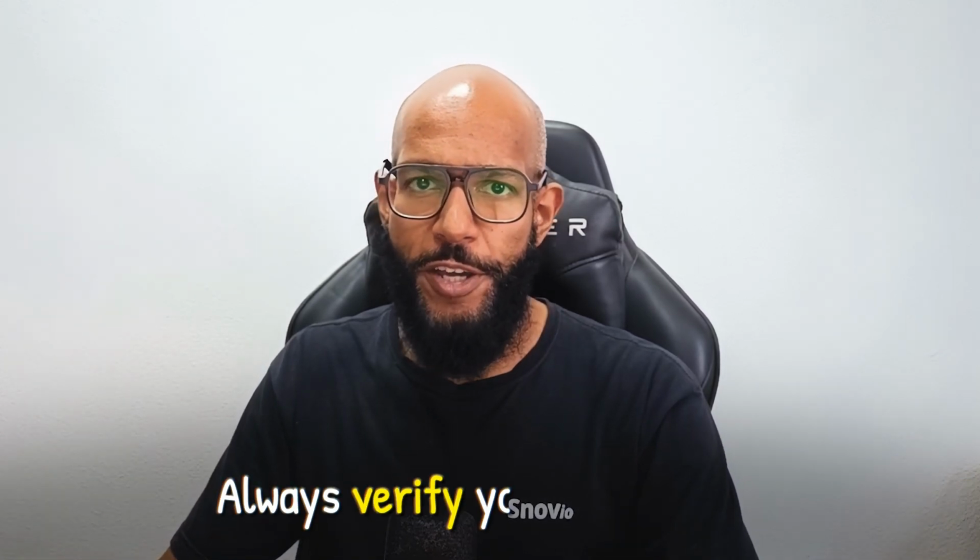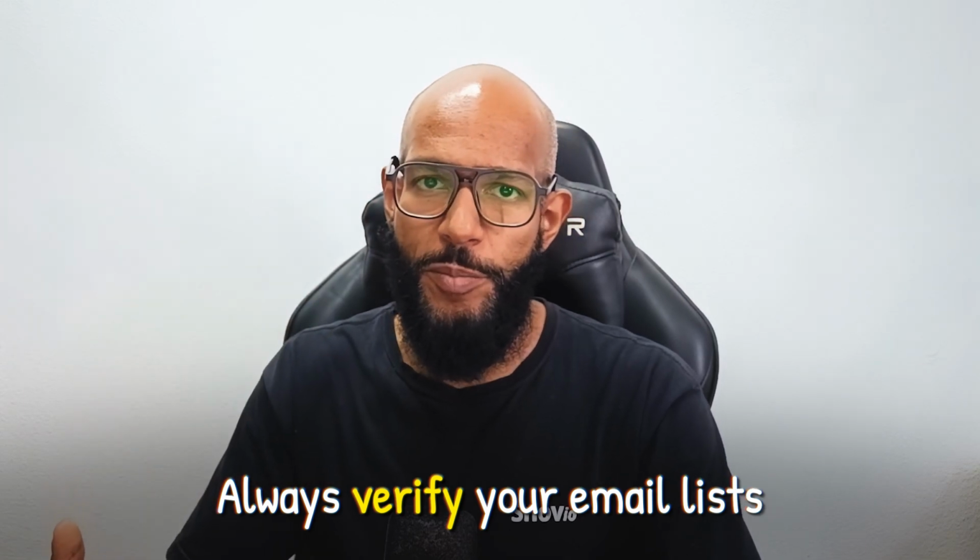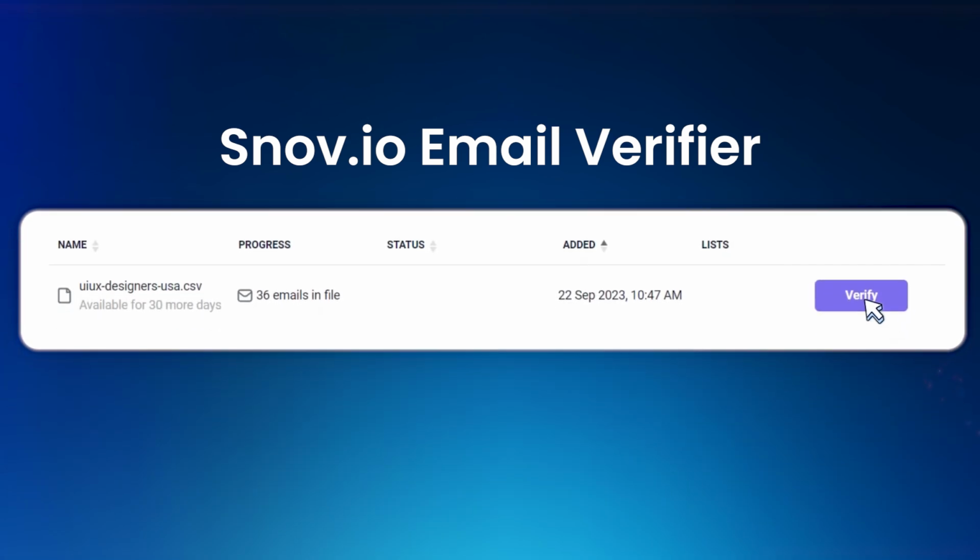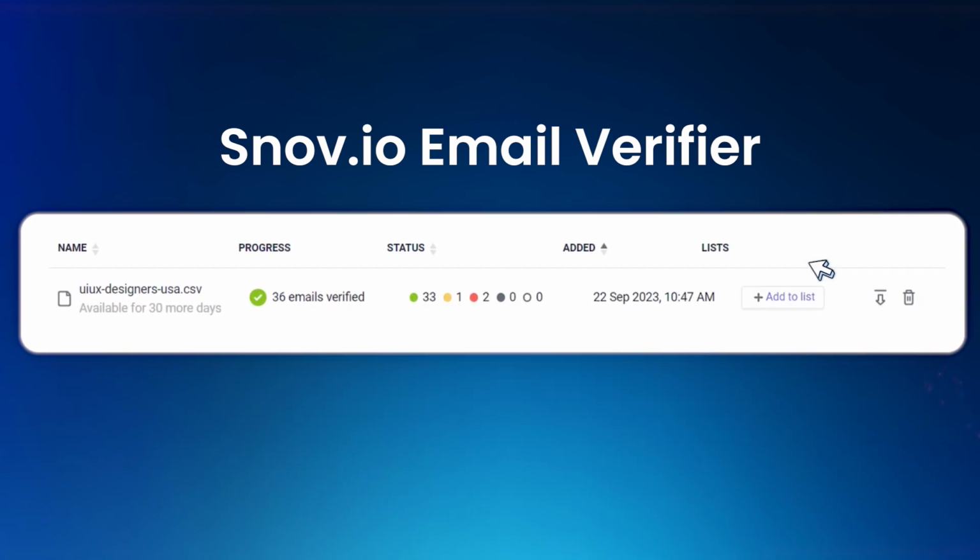Create a rule for yourself. Always verify emails before launching a campaign, because that data can become irrelevant over time as people leave companies or change providers and their addresses don't work anymore. With Snovio Email Verifier, you can have up-to-date data in just a few clicks.